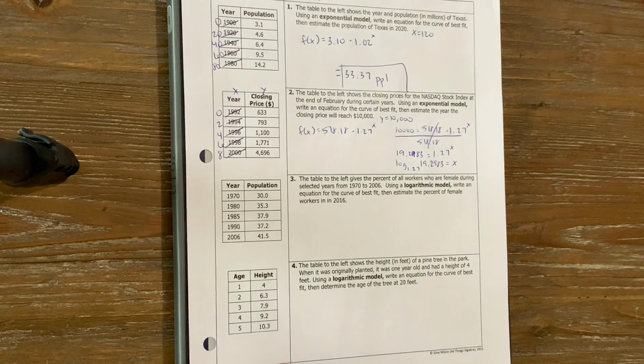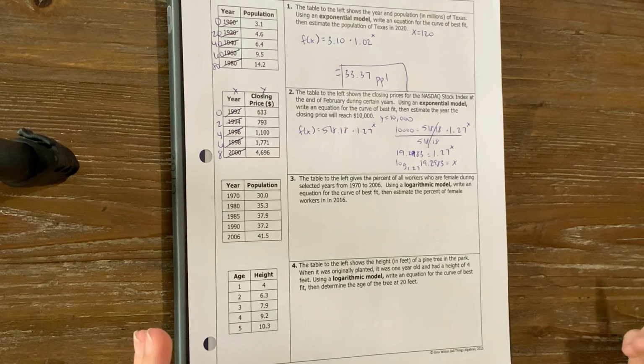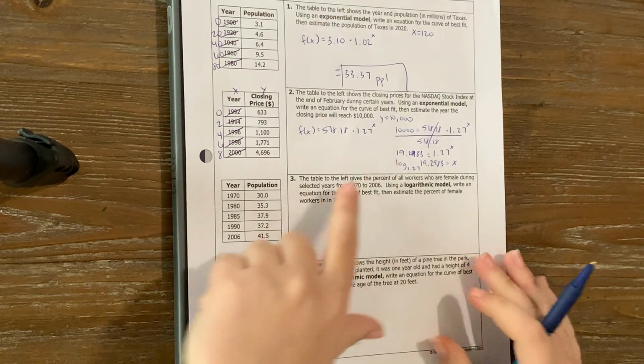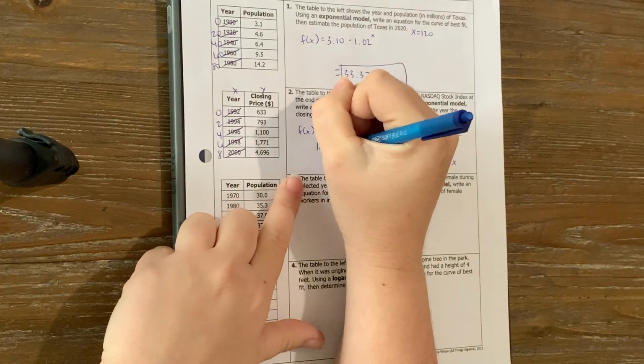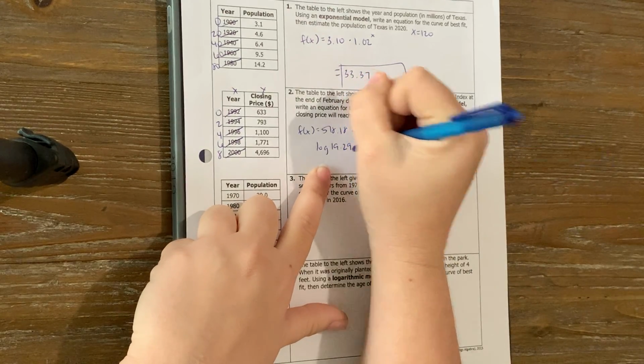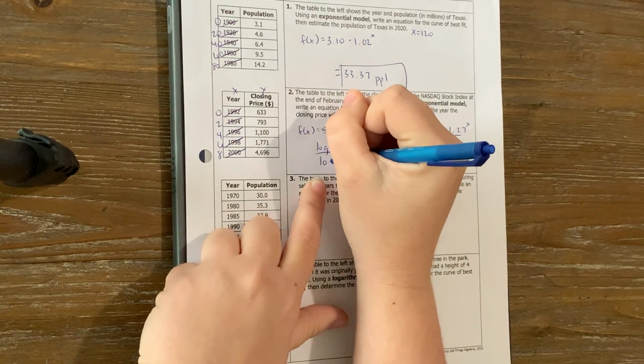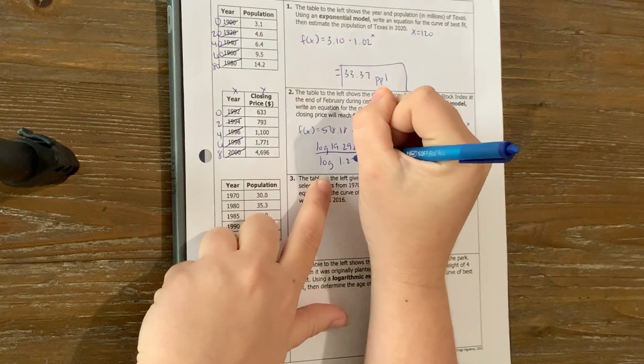Then to find out what that's going to be, we're just going to have to do the change of base formula: log of 19.2983 divided by log of 1.27.